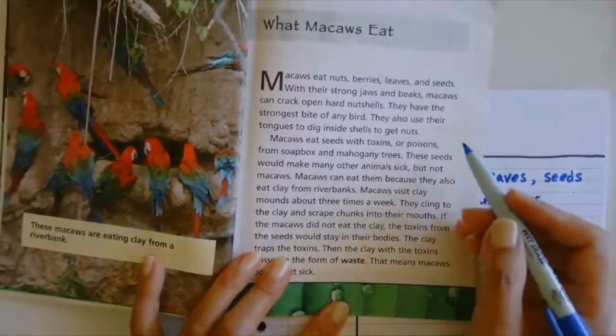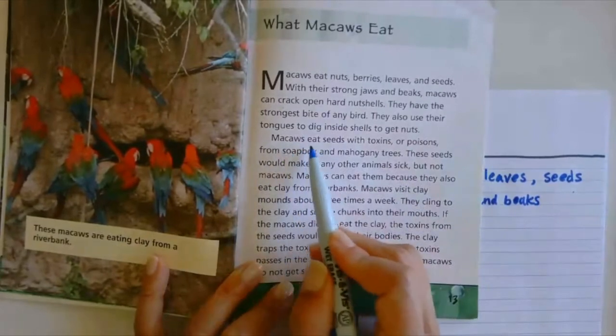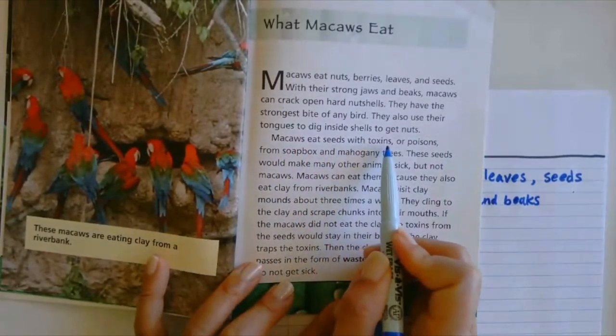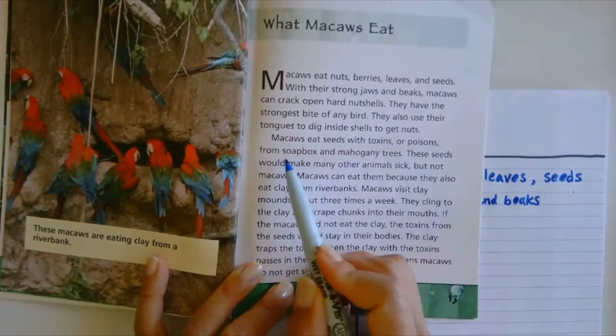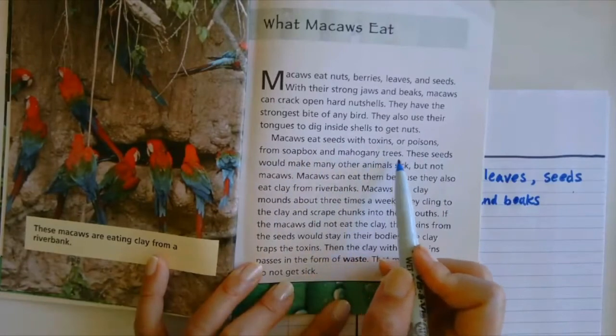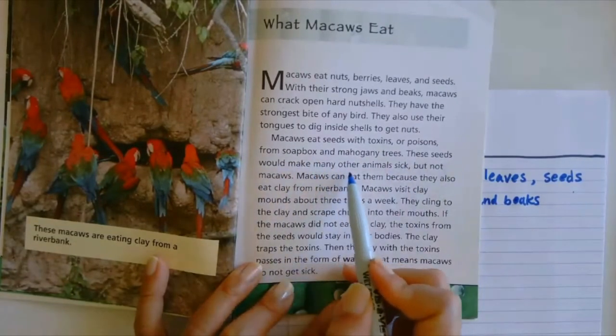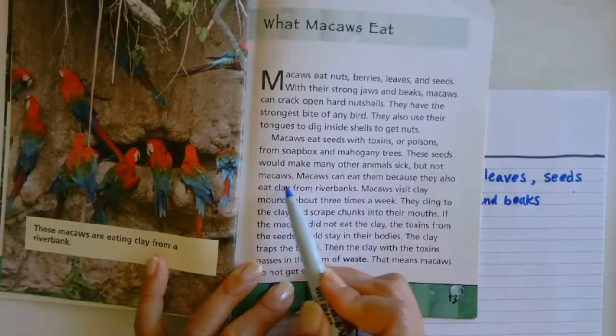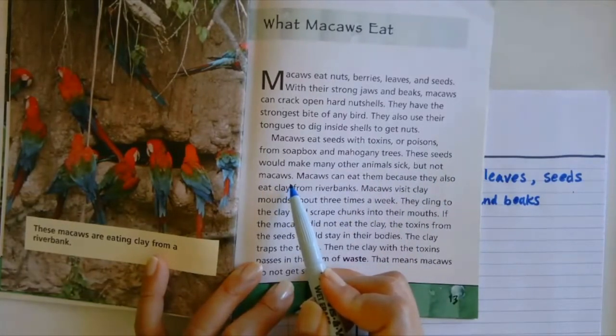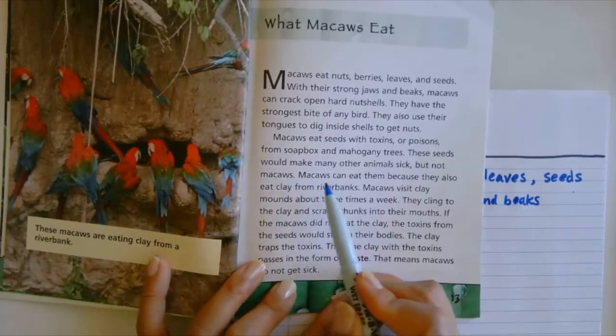Then I'm going to start reading the next paragraph. Macaws eat seeds with toxins or poisons from soapbox and mahogany trees. These seeds would make many other animals sick, but not macaws. Oh, that's really interesting. So they can eat seeds with poison, but they don't get sick.